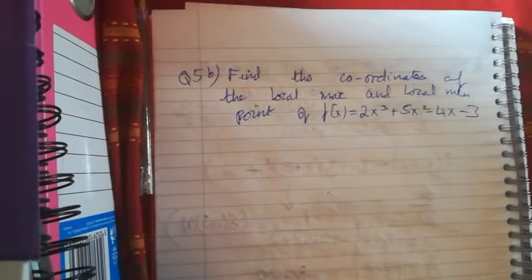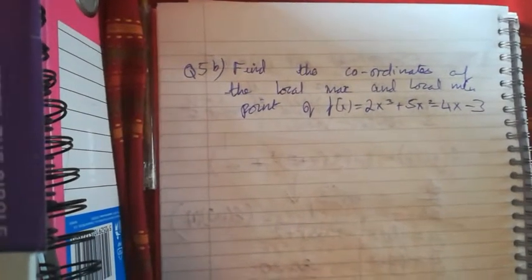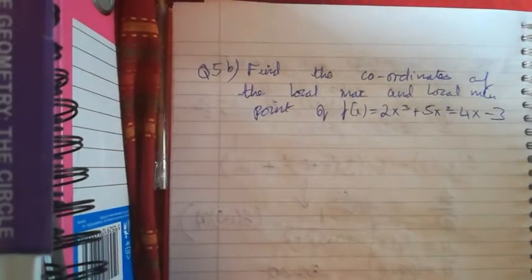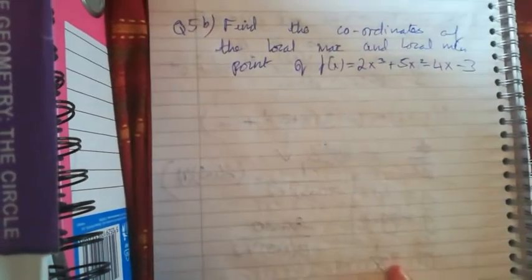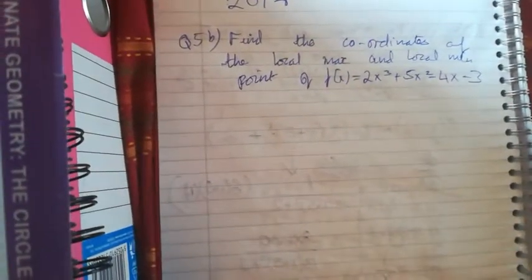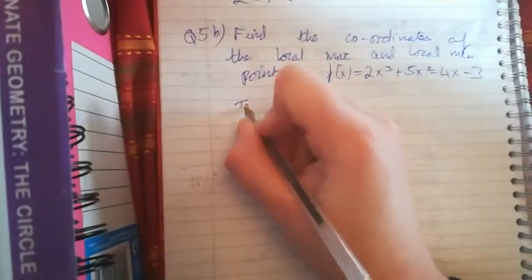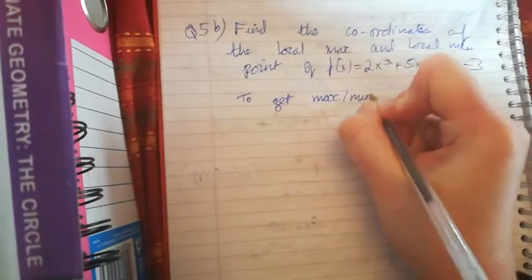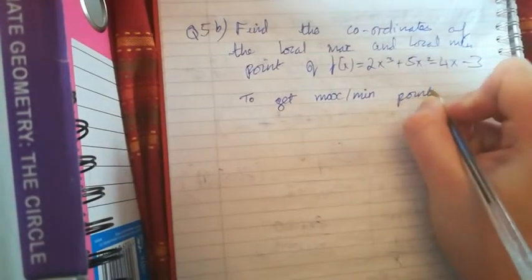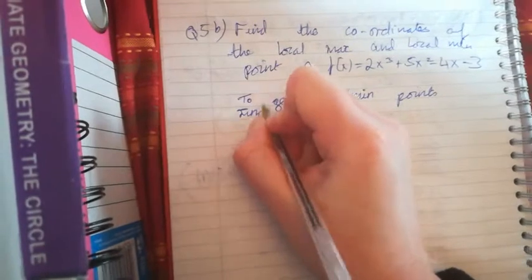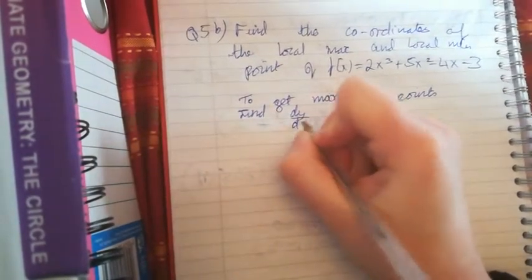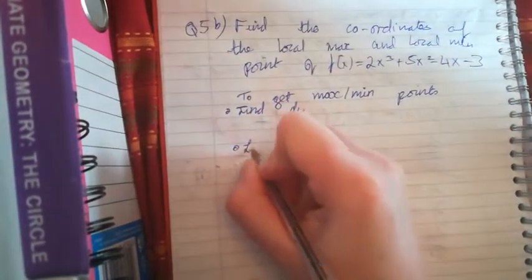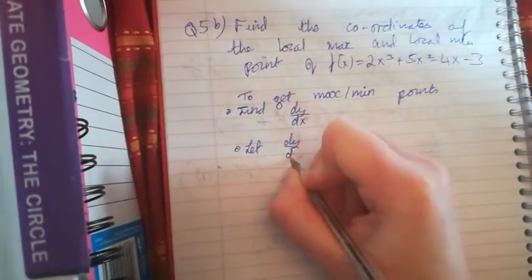This question is question 5b, the differentiation question that came up in 2017, and it says: find the coordinates of the local max and local minimum points of f of x. So to get local max and local min points, I have to find the derivative, find dy/dx, and then let dy/dx equal 0.